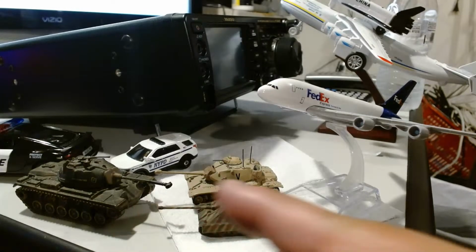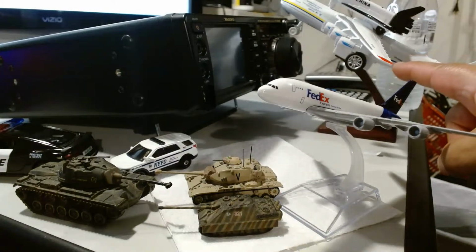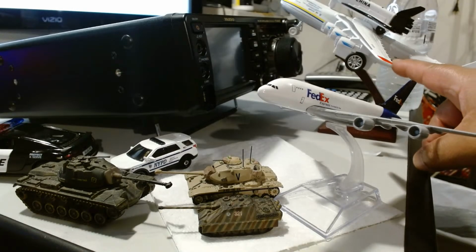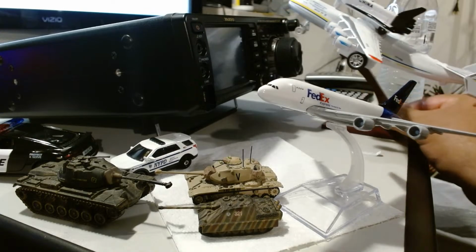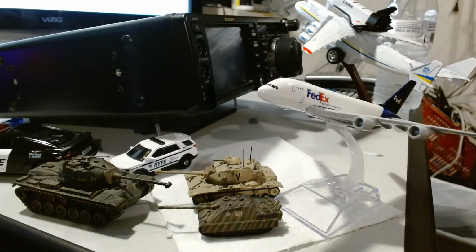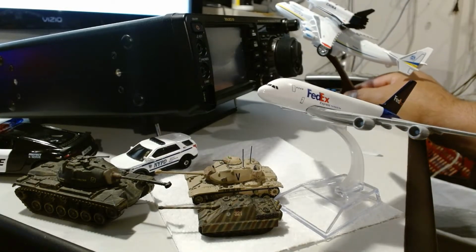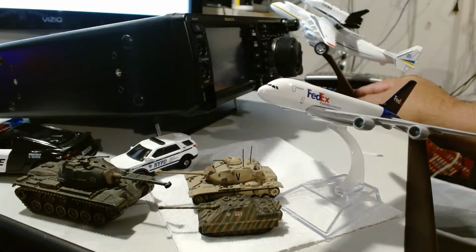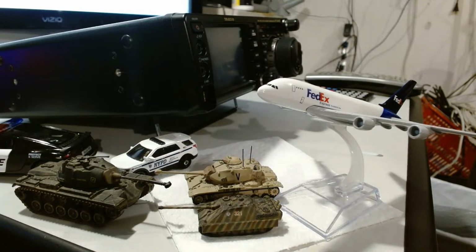When you're shopping for diecast and all that, pay attention to the scale. And when you're ordering, make sure you're ordering the right thing. Don't make the mistake that I did and order this piece of junk, because this is basically a piece of junk for me. Stay away from that stuff. I better get it out of the picture.